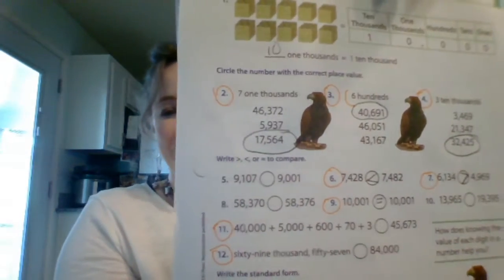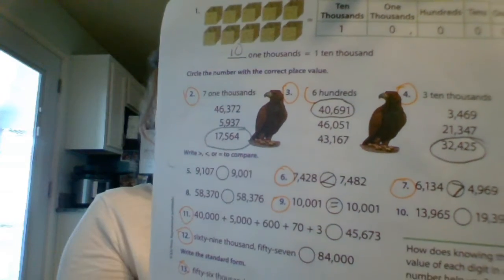Let's look at number 9. 10,001, 10,001. Which is greater than? They're equal. They're the same number, so they're equal. So we put a little equal sign. There we go. Are your eyes on me?